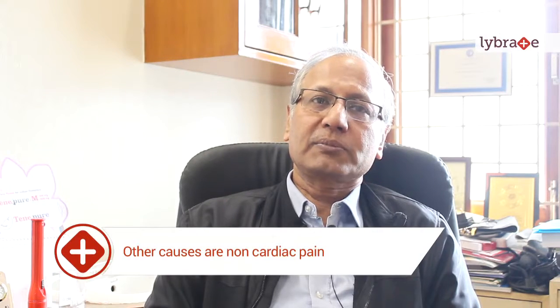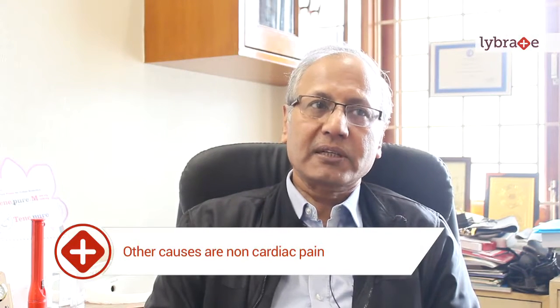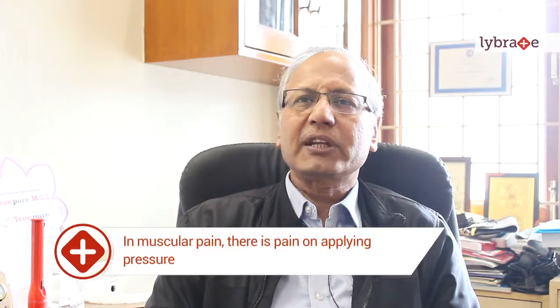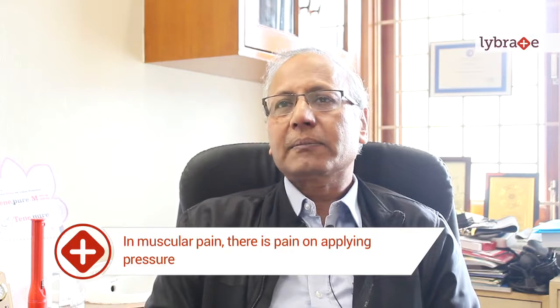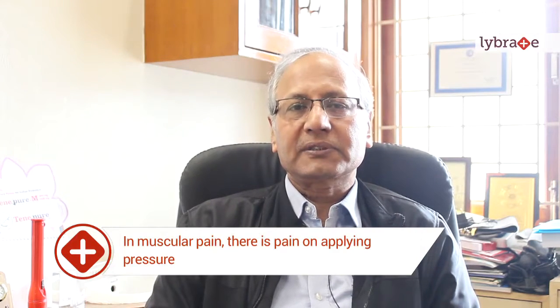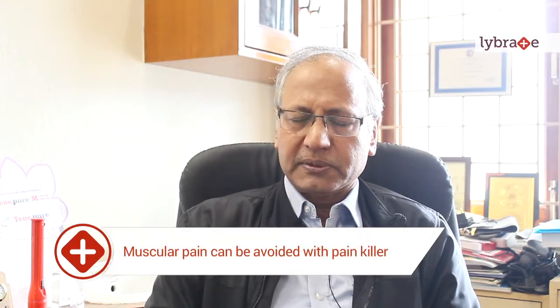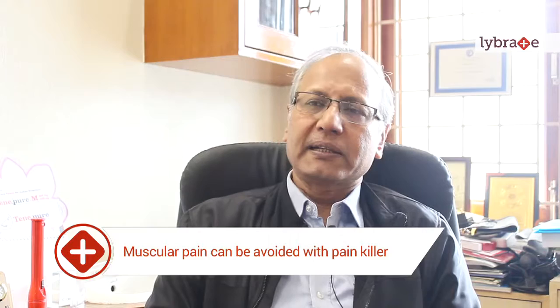Other causes are less common, the non-cardiac pains. Non-cardiac pains may arise from the lungs: there may be inflammation, or a chest infection like pneumonia, or a blockage of an artery, which is called pulmonary embolism. Then the most common causes apart from chest pain of cardiac origin are the musculoskeletal pains, which we call muscular pain. They are typically very localized, and if you press on that area, the person has pain on pressure. They are usually self-limiting, many times precipitated by anxiety, and subside by taking some mild painkillers.